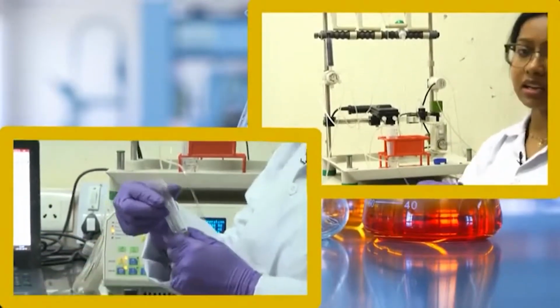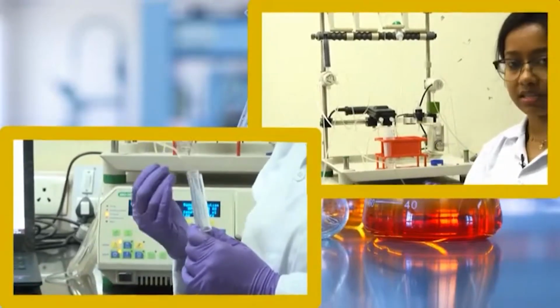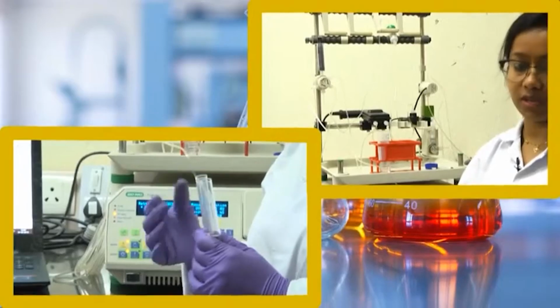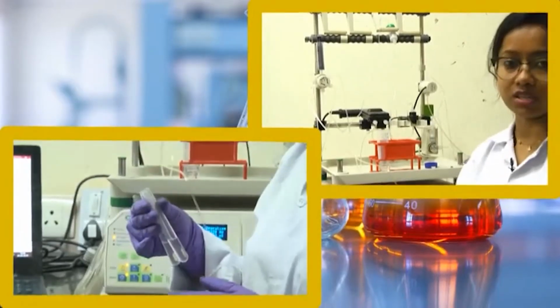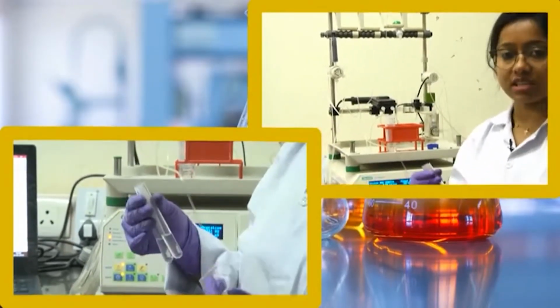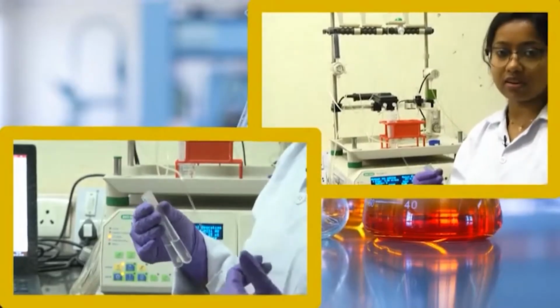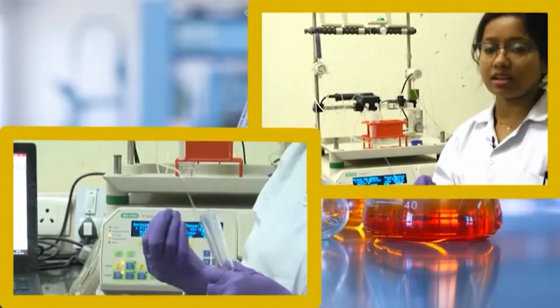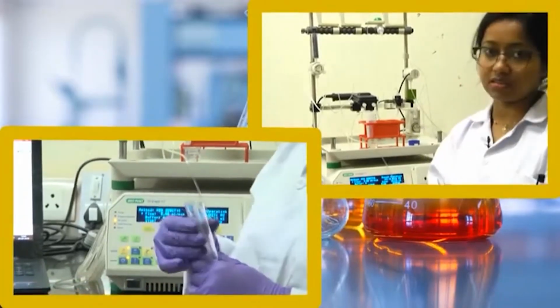If there is another contaminant protein present, you know the molecular weight of your protein. Suppose it is a 15 kilodalton protein and you also see something at 20 kilodalton, or 7 kilodalton, or suppose 50 kilodalton, that means that is an impure contaminant present inside your solution.